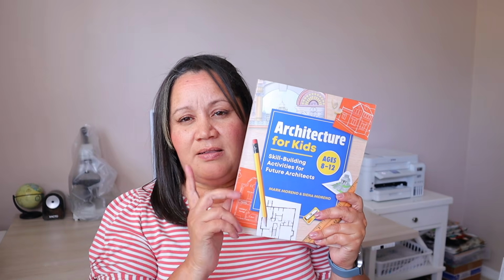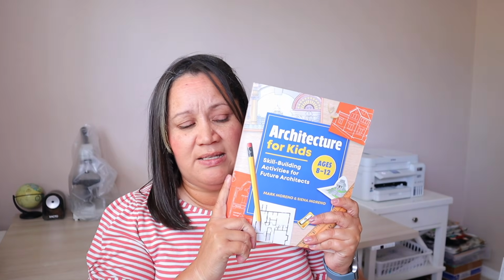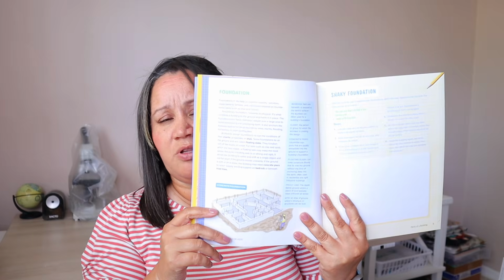He actually did a type of model of the foundation for one of the buildings that he created. So I've been using that book with him, and that book is this book, Architecture for Kids. It's been working excellent with us. We've been using this book, little by little working through the lessons.